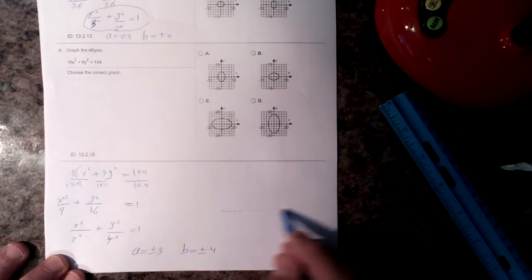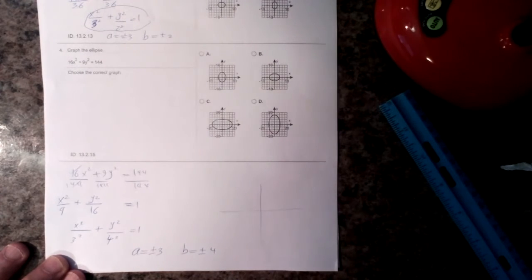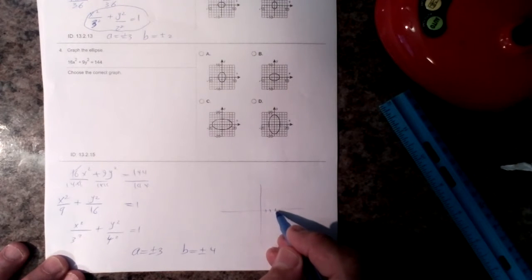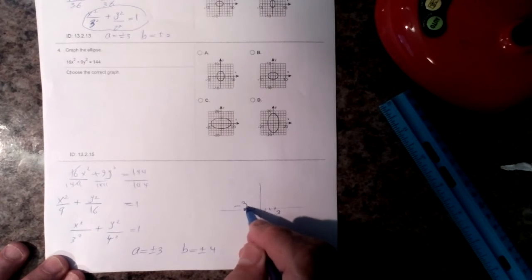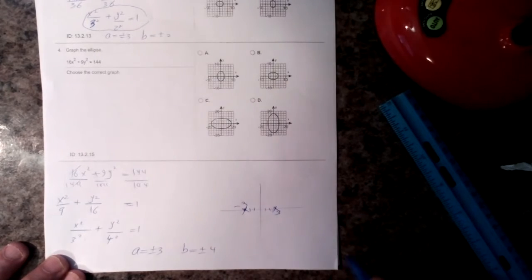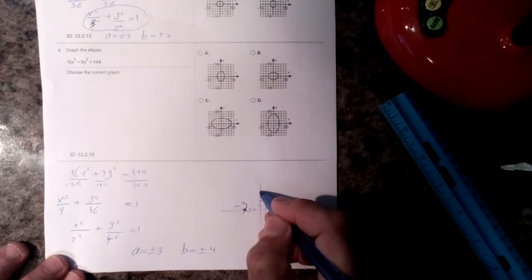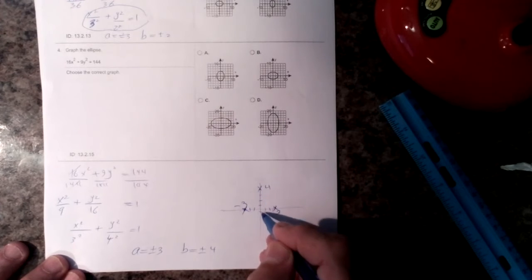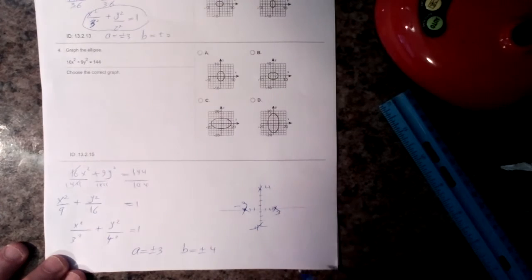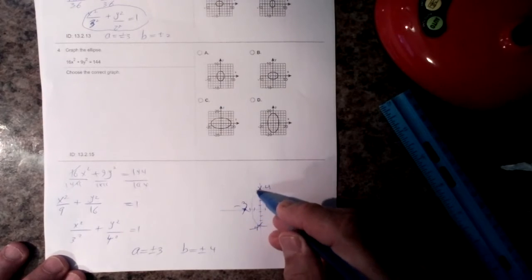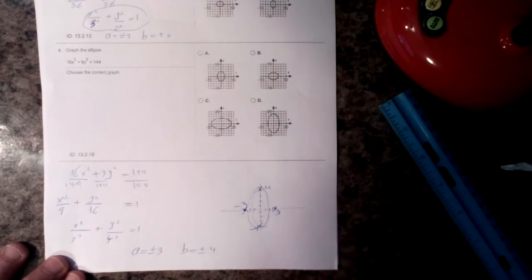So here, a is 3: 1, 2, 3 and 1, 2, 3. These are these points. And then b is 4: 1, 2, 3, 4 and 1, 2, 3, 4. These are all these points. So this would be an ellipse with a kind of vertical shape.